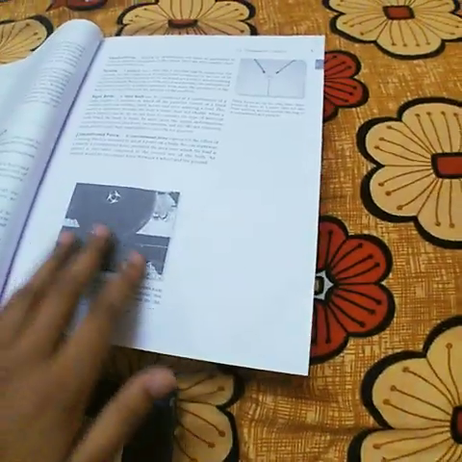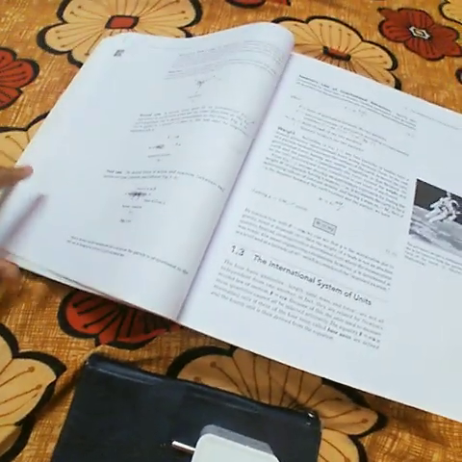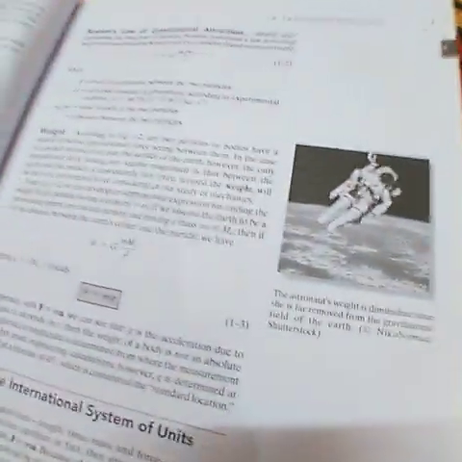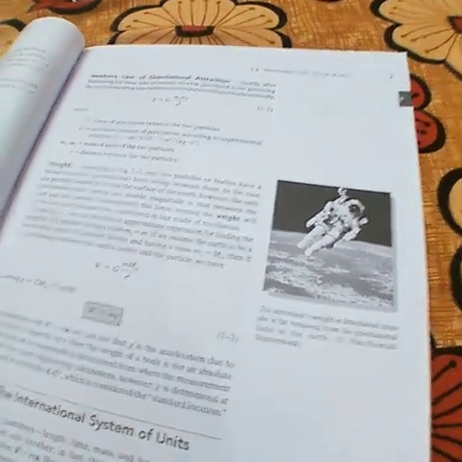The graphics are also very good. This is the black and white version of this book. If you want to purchase the colored version, it will be very costly, around 9,000 to 10,000 rupees.